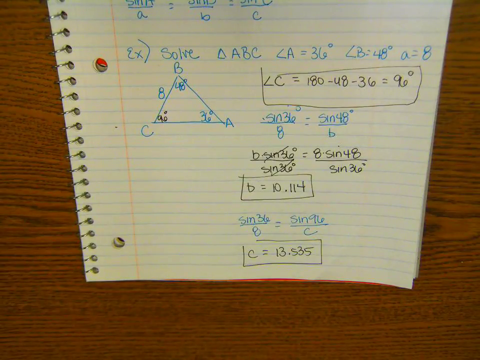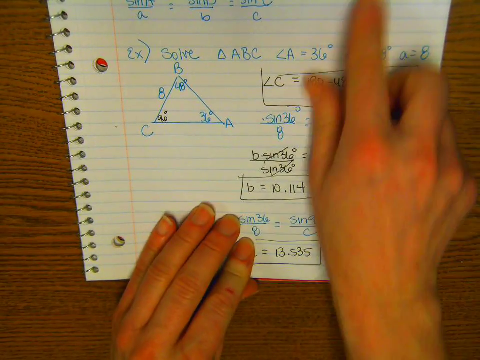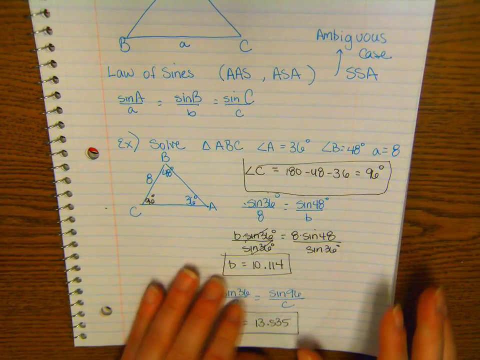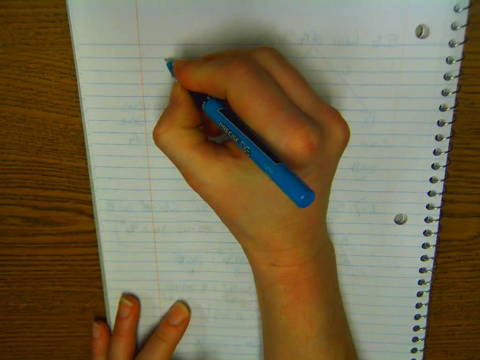Alright, then we should talk about how you find a missing angle first. The setup's the same, but you have to use an inverse function. So let's do a case. We will do a case of side-side-angle, but we're going to do a case where the situation gives us one triangle. And I'm going to just tell you, we're not going to do the other today.